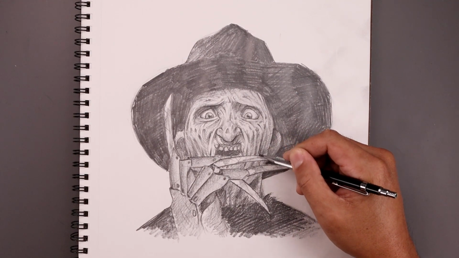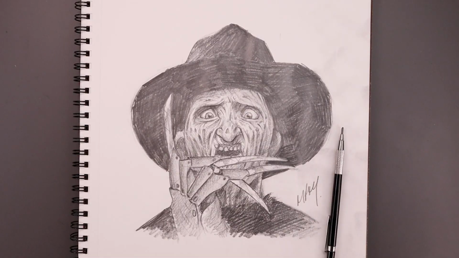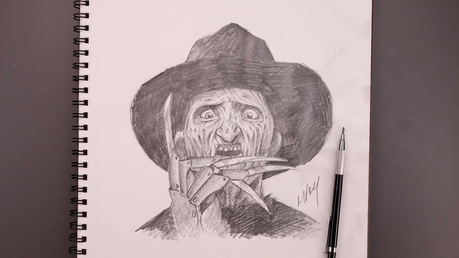I'm going to wrap things up with a little bit more detail and shading, and always be sure to sign my artwork, and that's pretty much it. There's a sketch illustration of Freddy Krueger from A Nightmare on Elm Street.